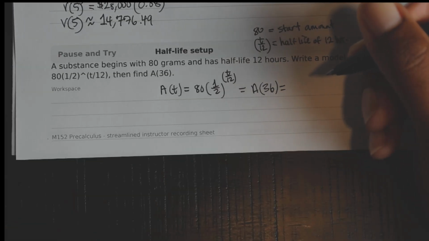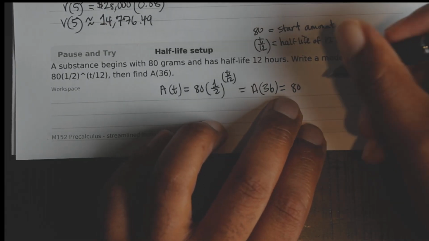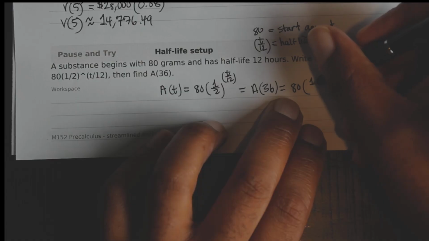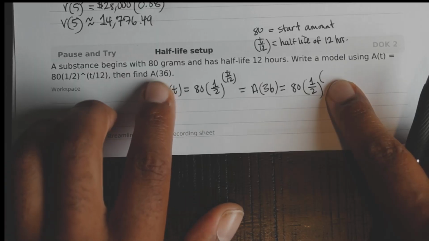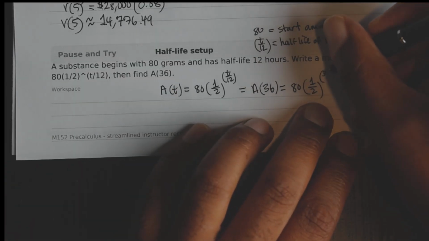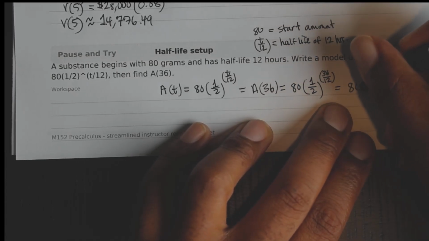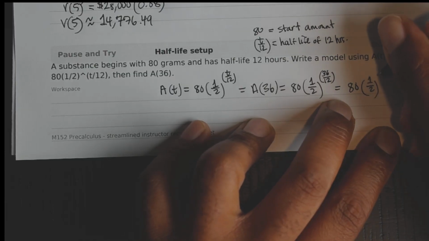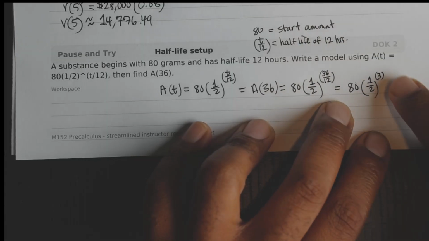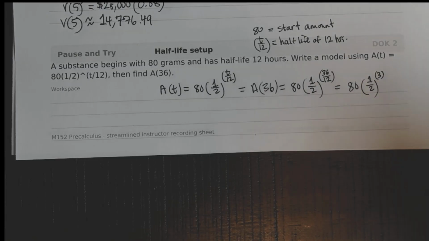we're going to set this equal to 80 times a half. And then it's going to be raised, now keep in mind, 36, right? So it'll be 36 over 12. And that simplifies to 80 times 1 half, with 36 divided by 12 being 3. Okay. And then we can calculate it.